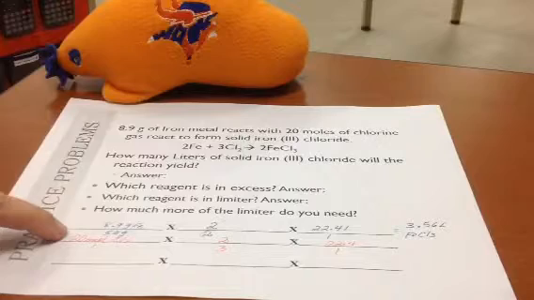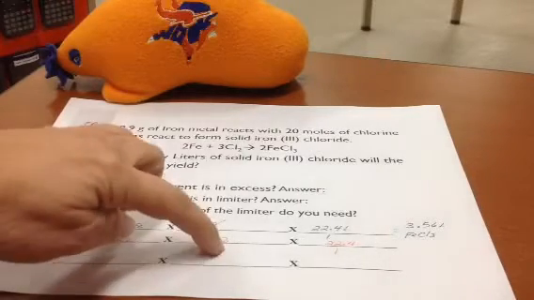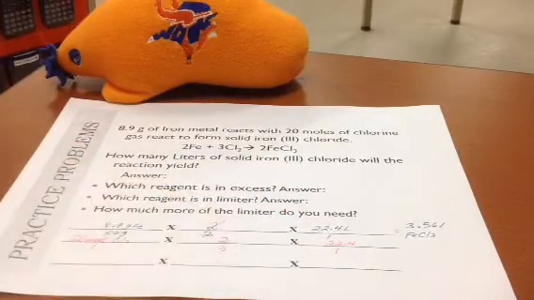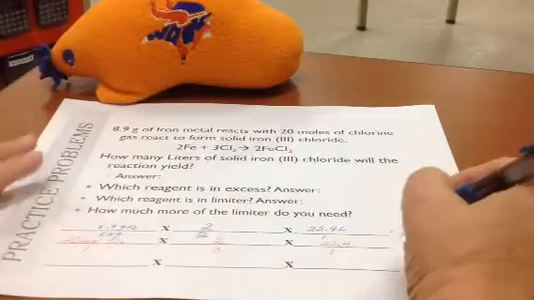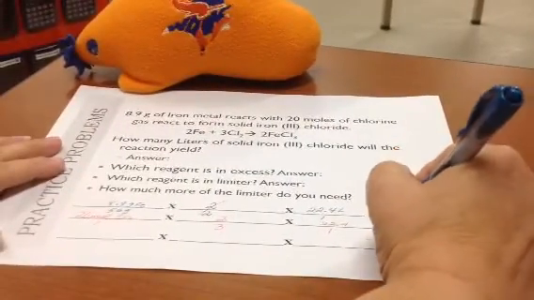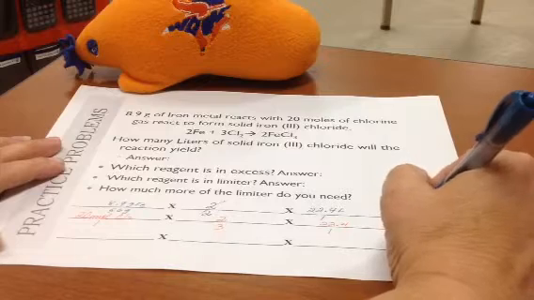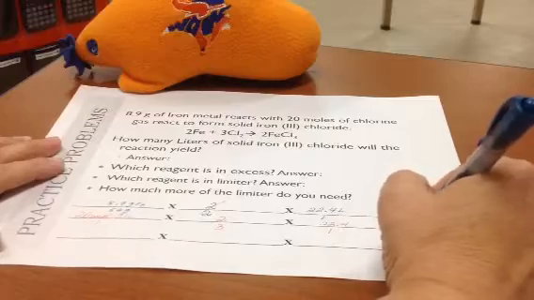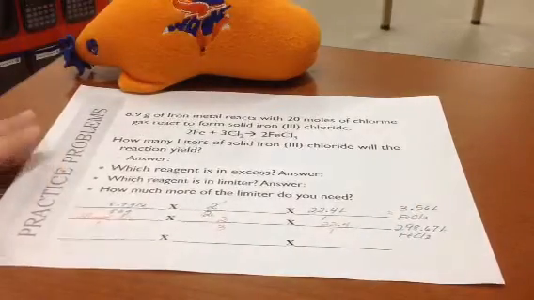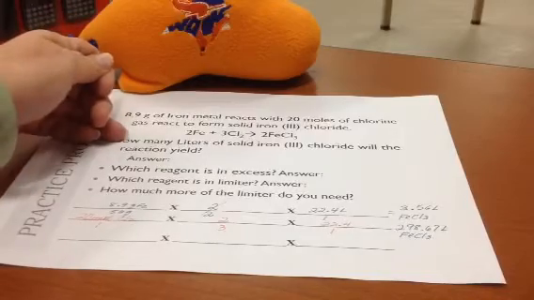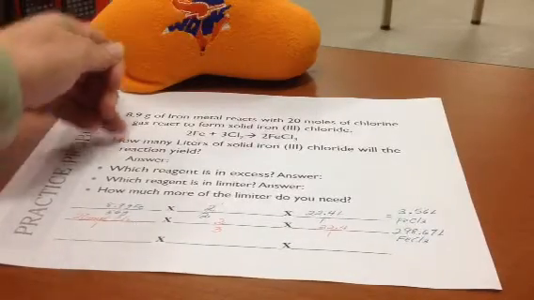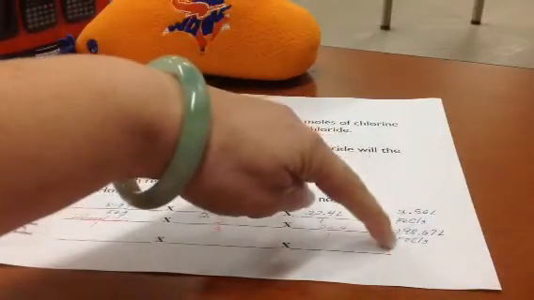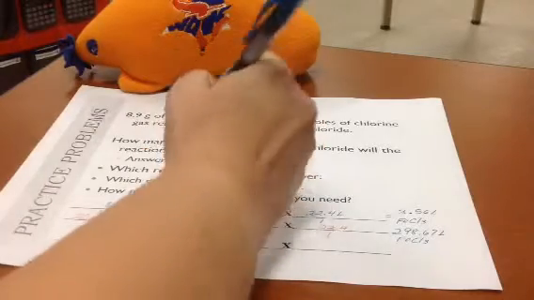Okay? This next problem would be 20 times 2 times 22.4 divided by 3. That amount is 298.67 liters of FeCl3 can be made. So to go back up to our original questions, how many liters of solid iron 3 chloride can be made? The answer, of course, is only 3.56. I can only make whichever one of these is the smaller amount.